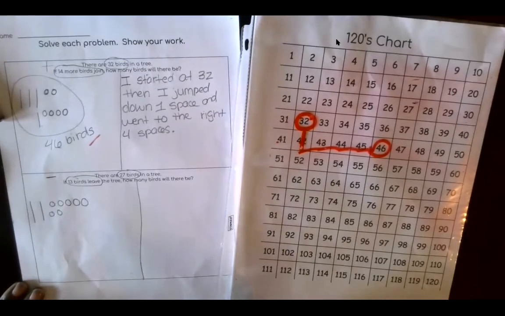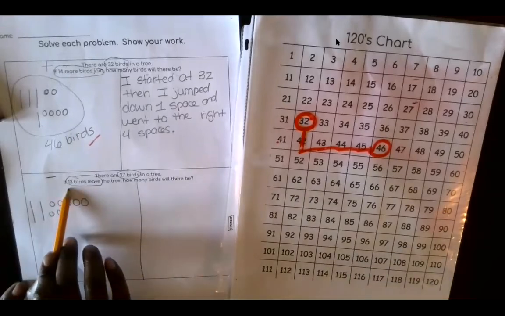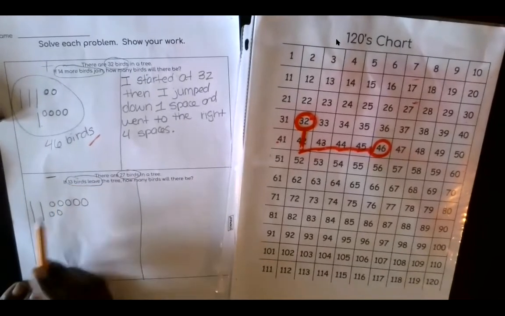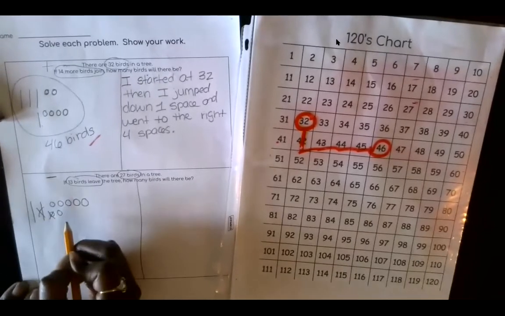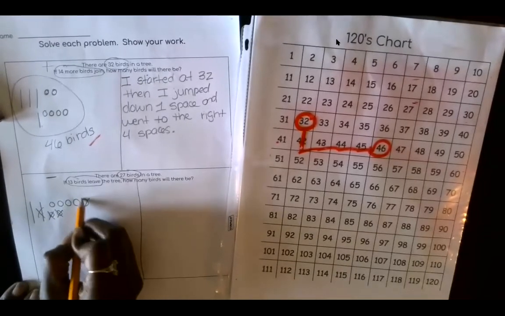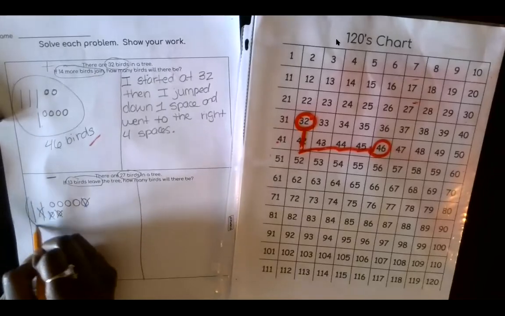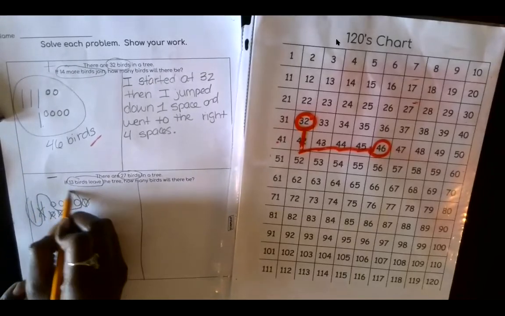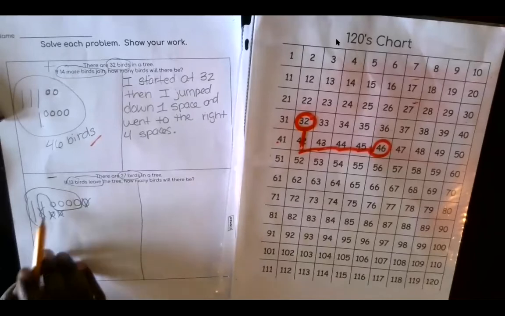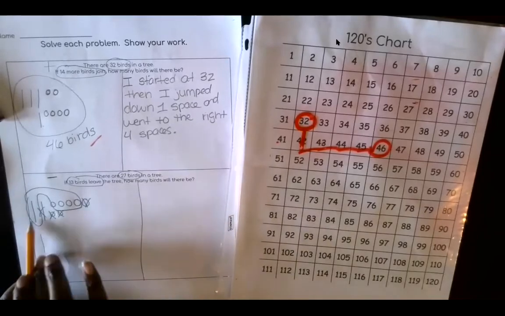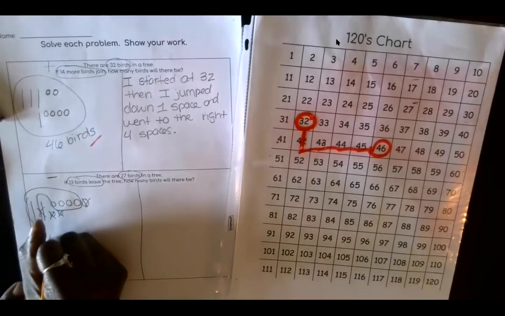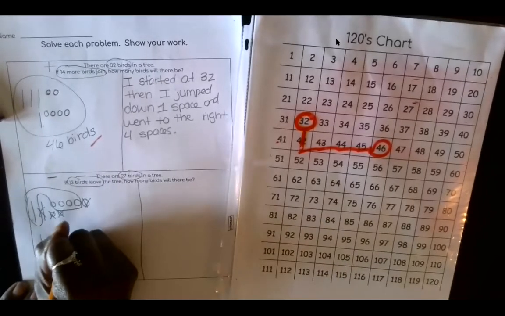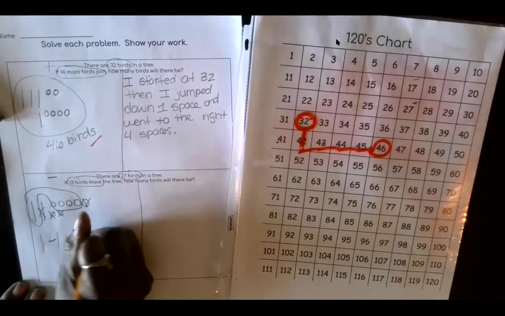That means I have to get rid of 1 ten stick and 3 ones. So here's 10, 11, 12, 13. And I am left with 1 ten. So 10, 11, 12, 13, 14. 14 birds will be left in the tree.